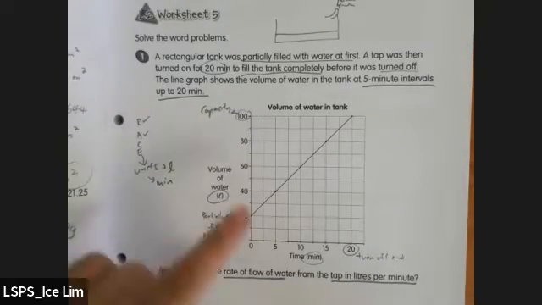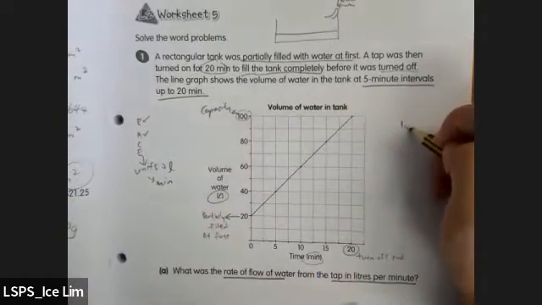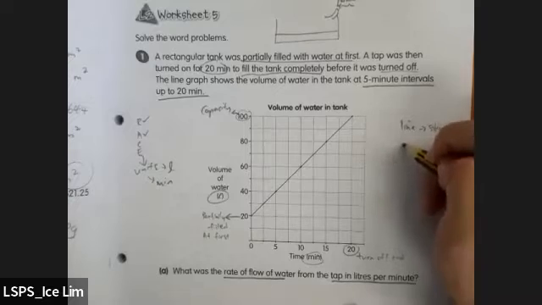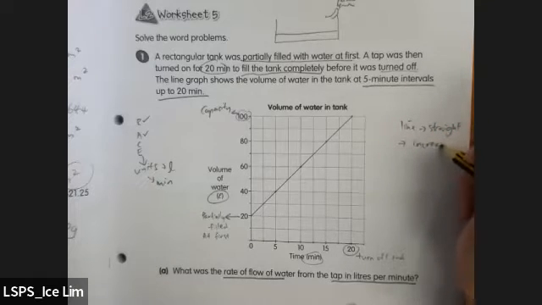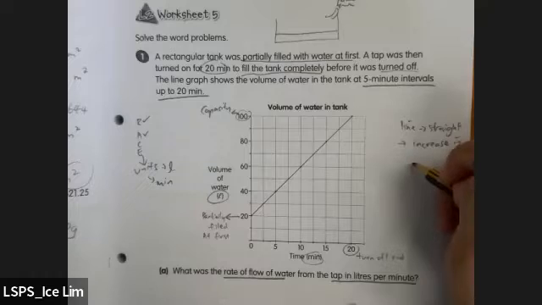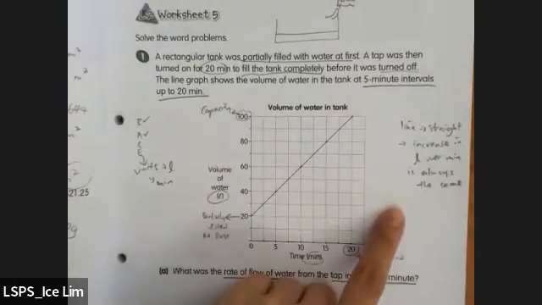That's very good. So what Benson is saying is the line graph is straight. It shows that the increase in volume over time is always the same. Now he explained it in English terms.